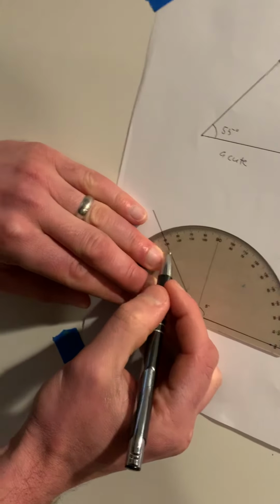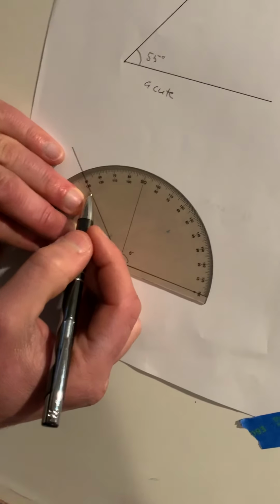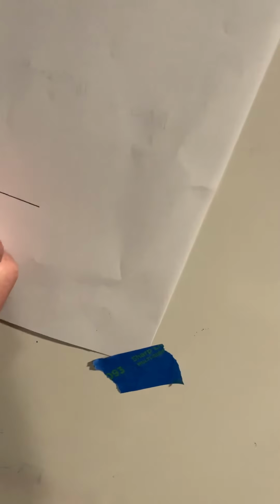And you'll notice I can choose from either 50 degrees or 130 degrees. Since it's obtuse, I'm going to go with 130 degrees. So this is a 130-degree angle. That's good.